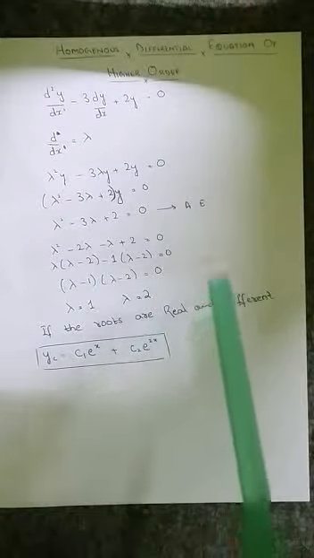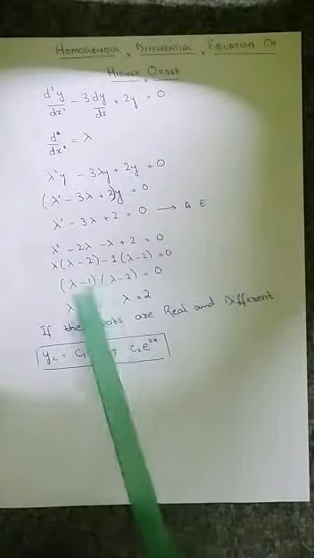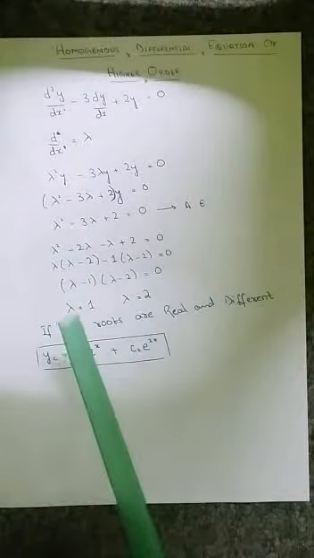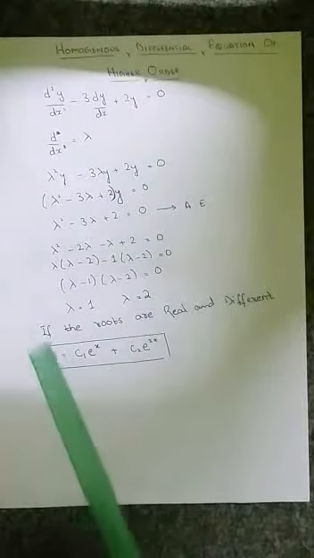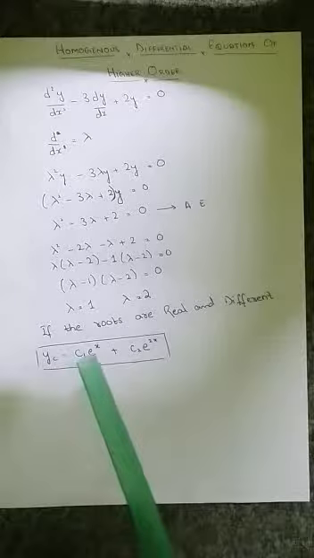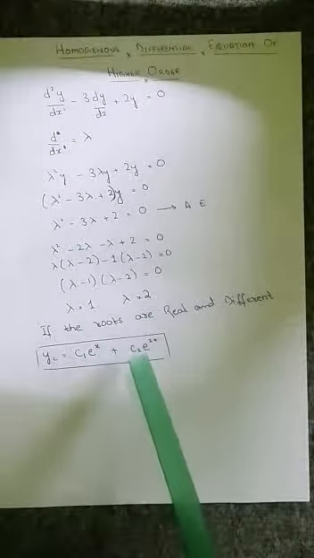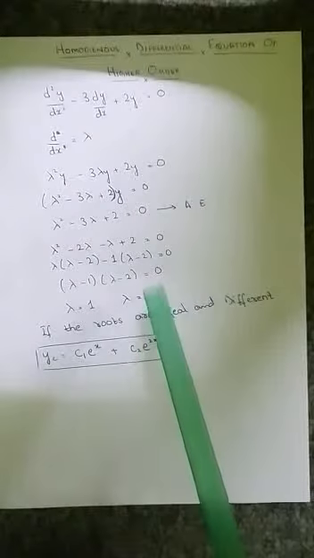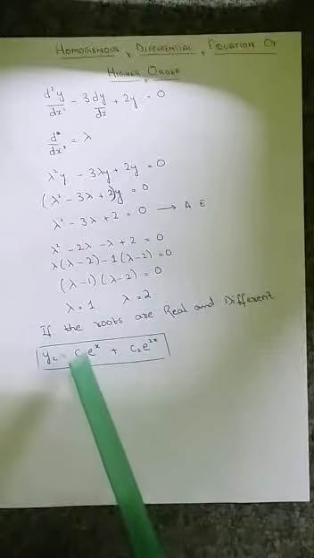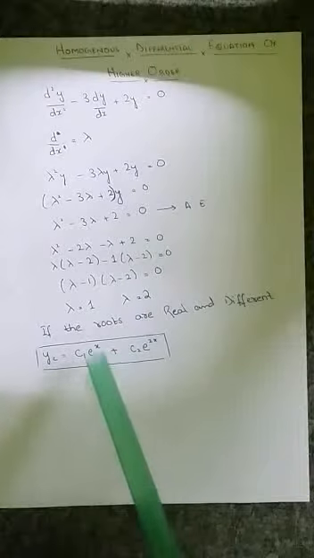If the roots are real and different, here you can see both the roots are real and different. So my complementary function of a given equation will become yc equal to c1 e with the power x, here one root is 1, plus c2 e with the power 2x, here my another root is 2, where c1 and c2 are arbitrary constants. Thank you.